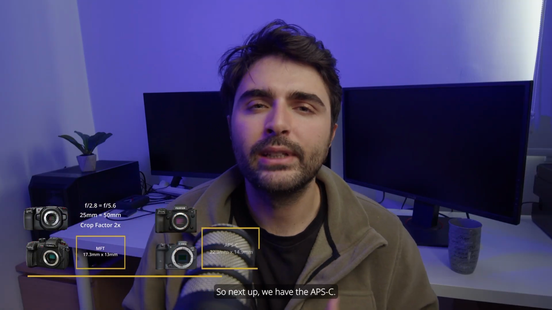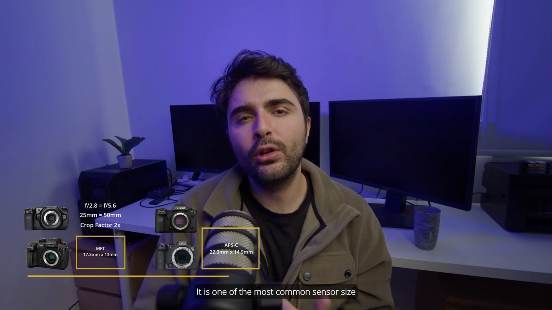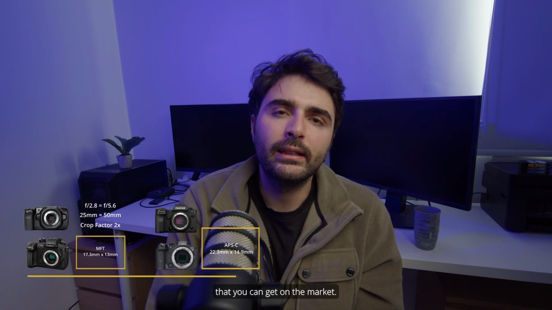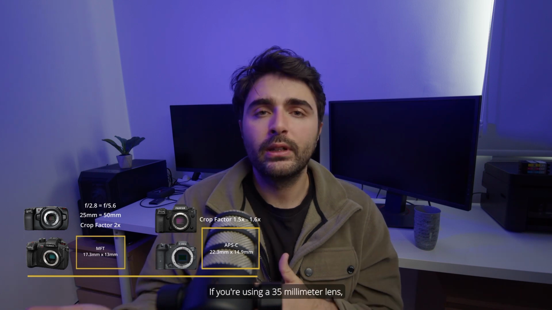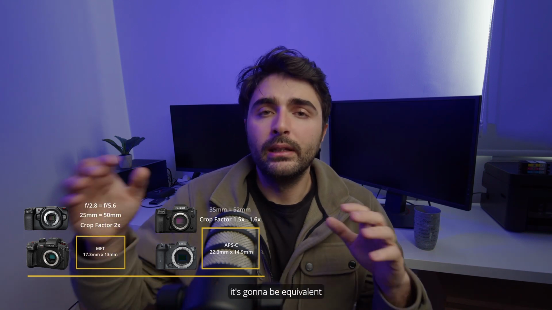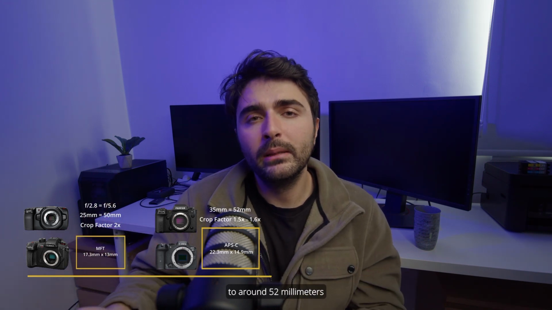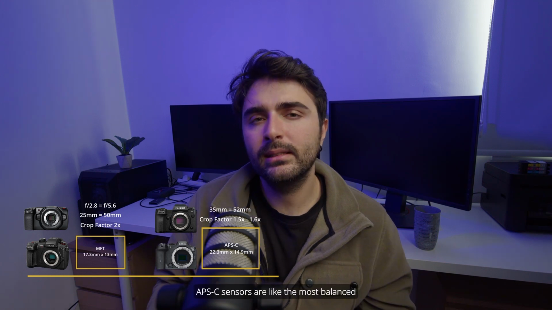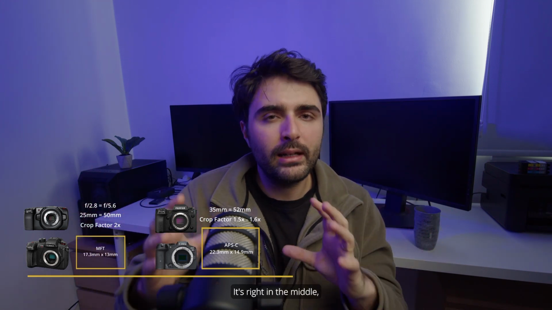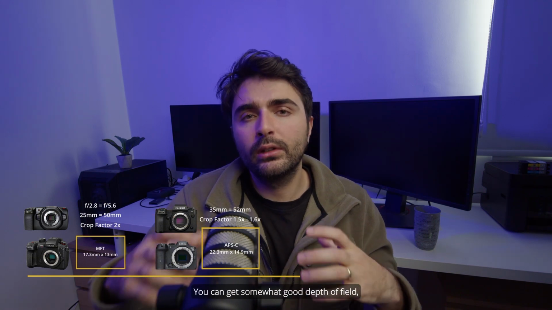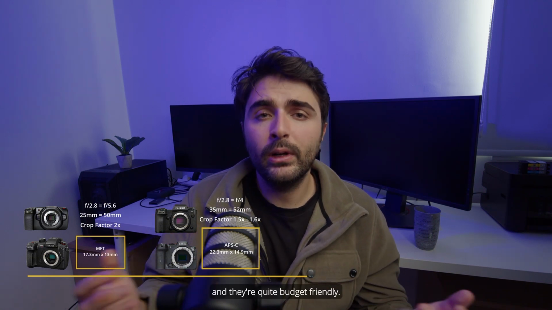So next up we have the APS-C. It is one of the most common sensor sizes that you can get on the market. The usual crop factor for an APS-C sensor is about 1.5 to 1.6. If you're using a 35mm lens, it's going to be equivalent to around 52mm on full frame. APS-C sensors are the most balanced when we look at all these 4. It's somewhere in the middle. You can get somewhat good depth of field, and they're quite budget friendly.